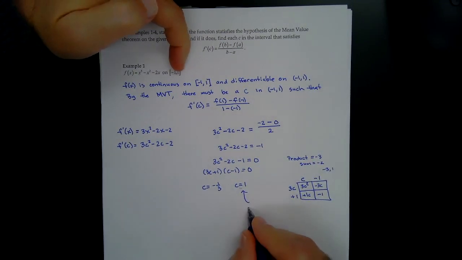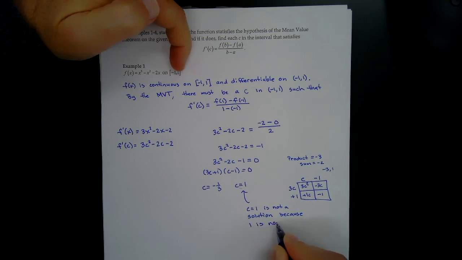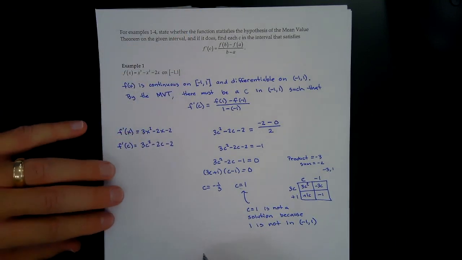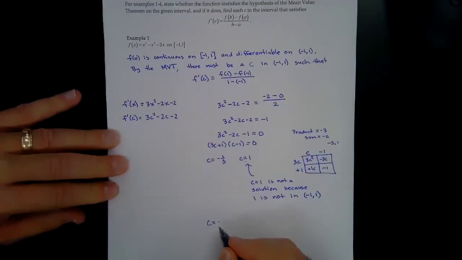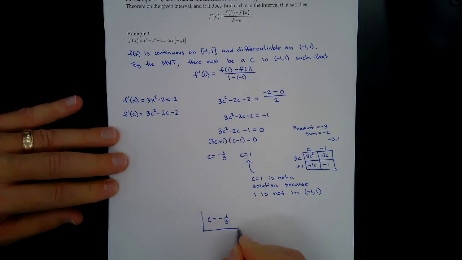So c equals 1 is not a solution, because 1 is not in the open interval negative 1 to 1, okay? So our only answer is c is equal to negative 1/3, and that's our only answer, okay?